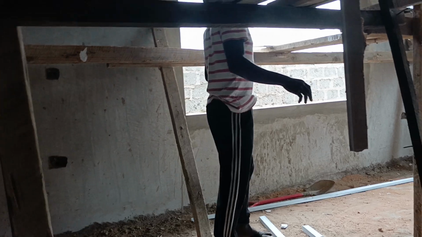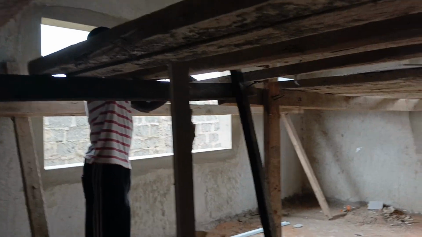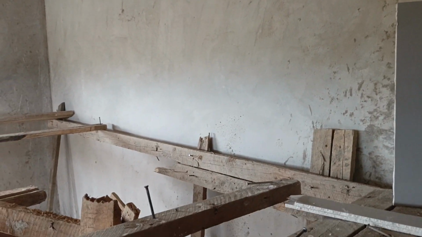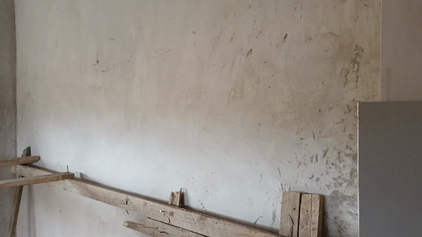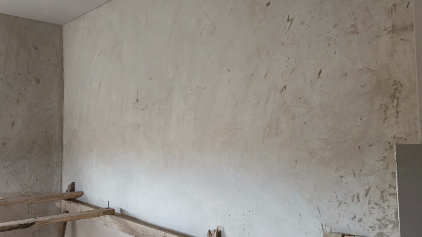If you look over there, there's a small partition that's a wardrobe. That partition runs up to that end, so that end will be our wardrobe, guys. The wardrobe is quite big compared to the other one. This is maybe two times the size of the ones in the other bedrooms.